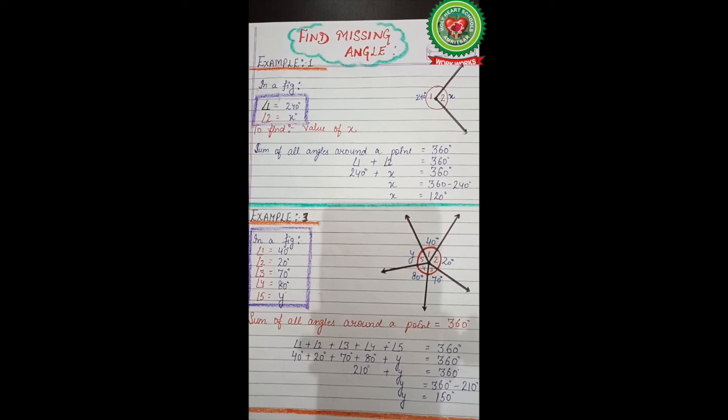So here you will start the question. In the beginning, you will write in the figure all the angles which are given to you and which you need to find. Right? So here you will start the question by writing the property of angles: the sum of all angles around a point is equal to what? 360 degrees.